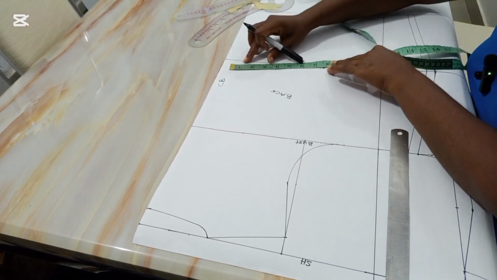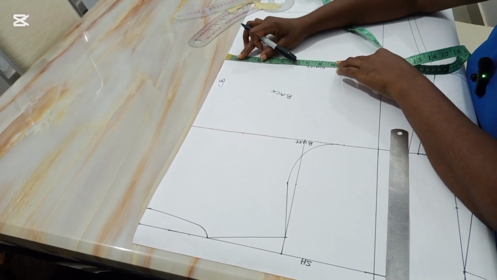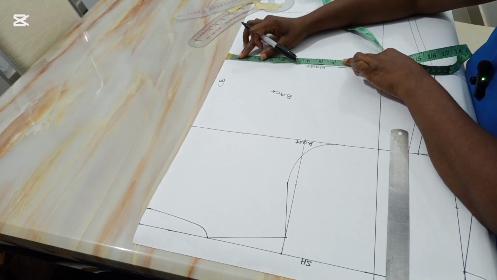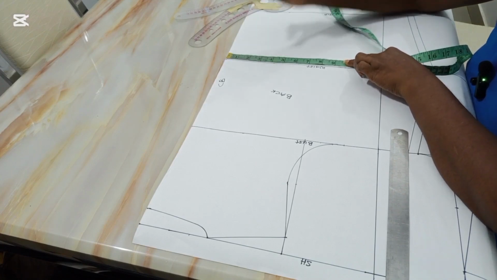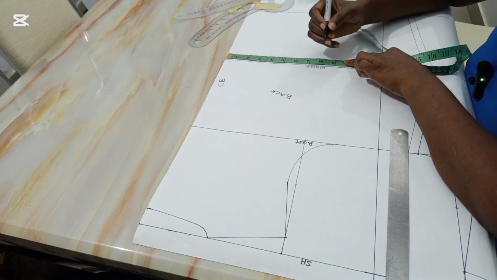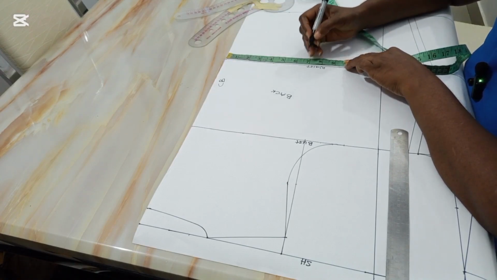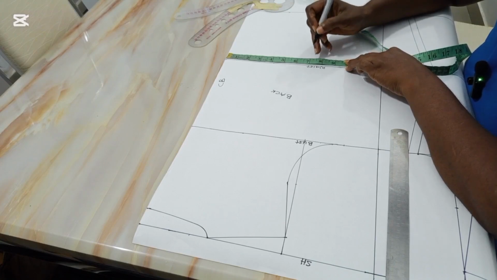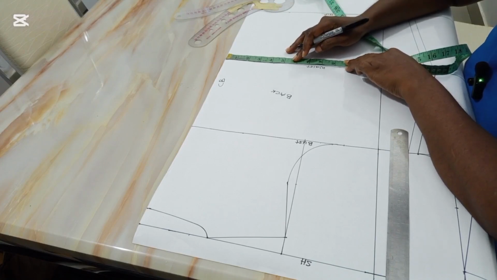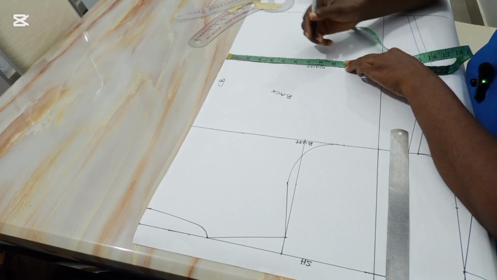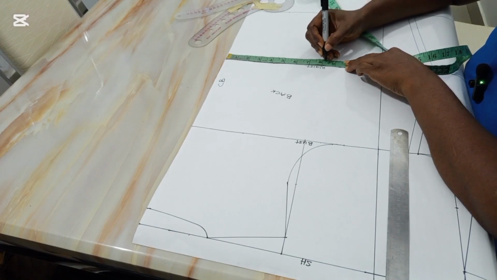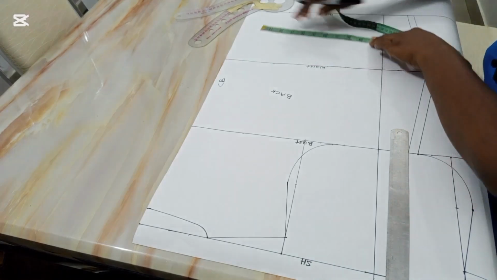On the waistline, you divide your waist measurements by 4. Then whatever you get, you mark it on the waistline. And don't forget to add your ease. The ease I'm using for this pattern is 3/4 of an inch. So you mark that.